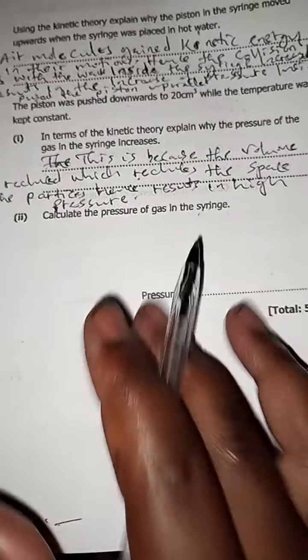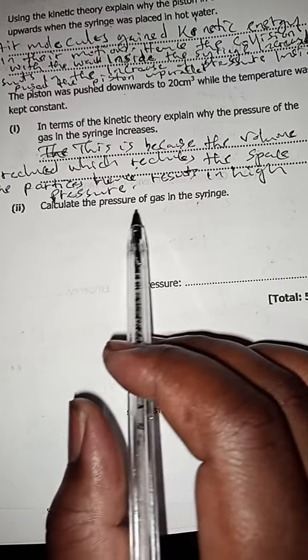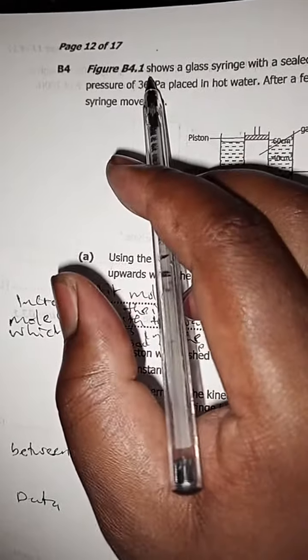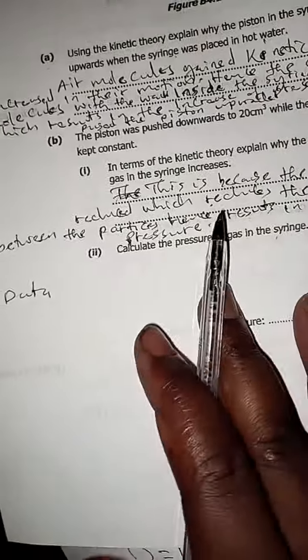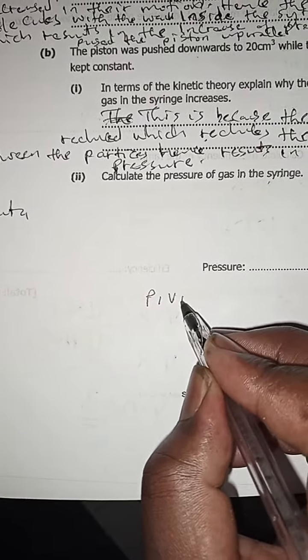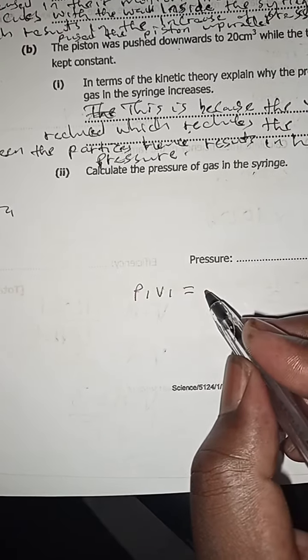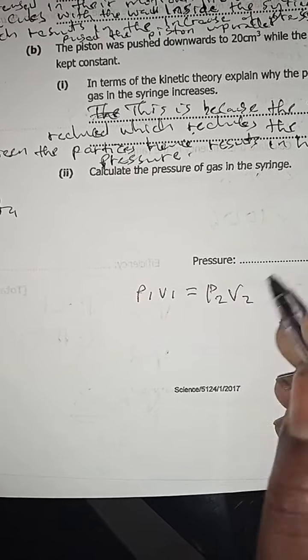So high pressure. Okay, go to part 2. Calculate the pressure of a gas in a cylinder. So we need to write the data first. Let's look at what we have. Our general formula is given by this: P1 V1 is equal to P2 V2.